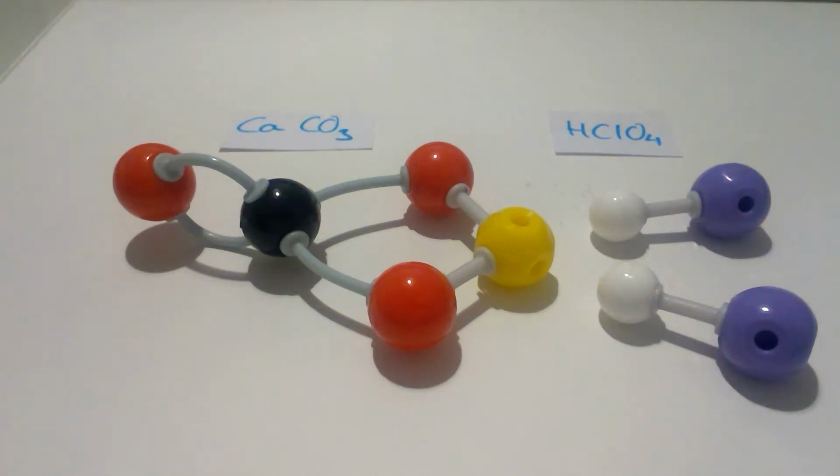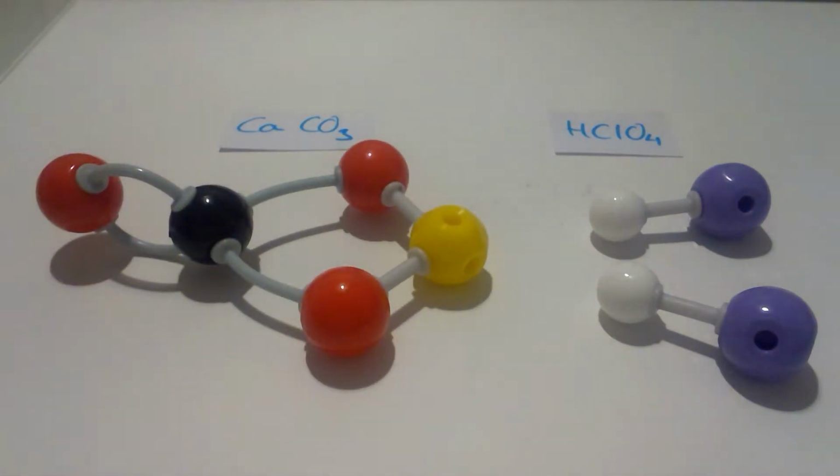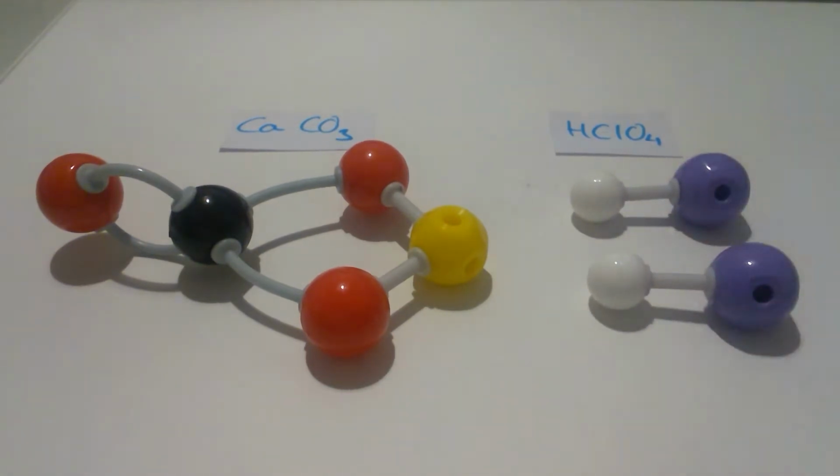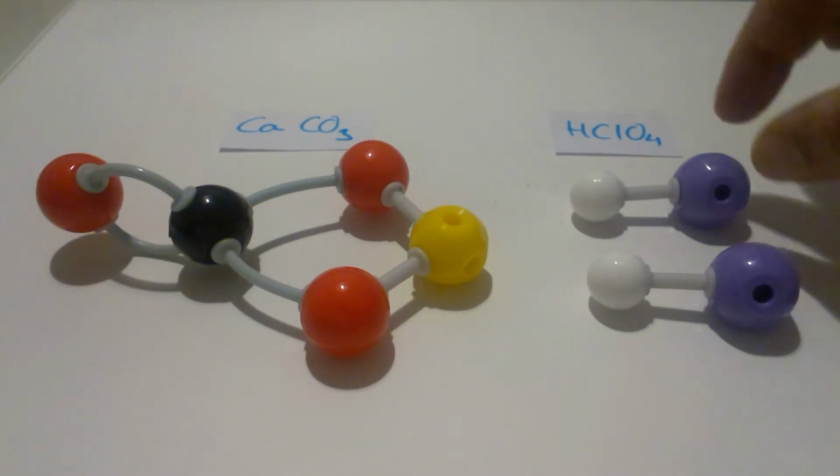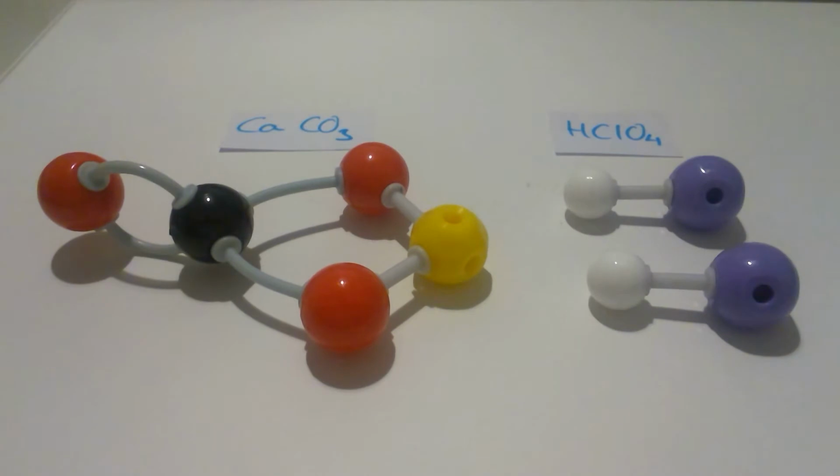Hi guys, we're going to see how the reaction between calcium carbonate and perchloric acid takes place. What I am showing you here is a corresponding molecule of calcium carbonate, where we have the calcium here in yellow, the carbon here in black, and the oxygen is these three red atoms. The perchloric acid, we're going to represent by the perchlorate fragment in purple, and in white the hydrogen.